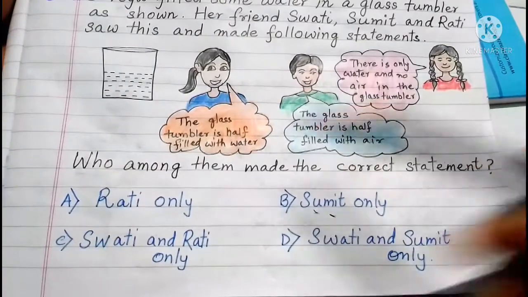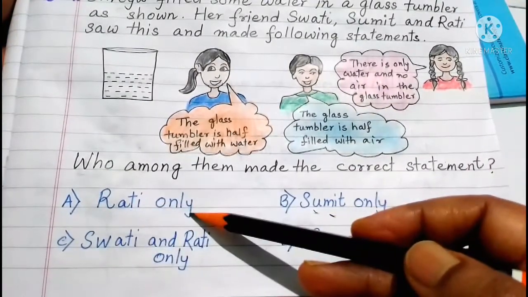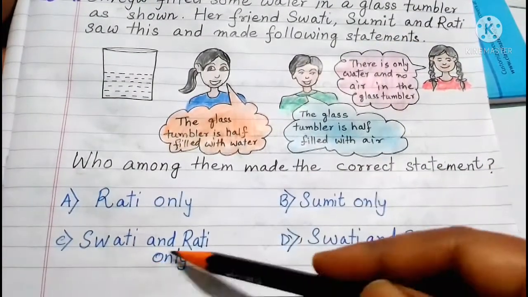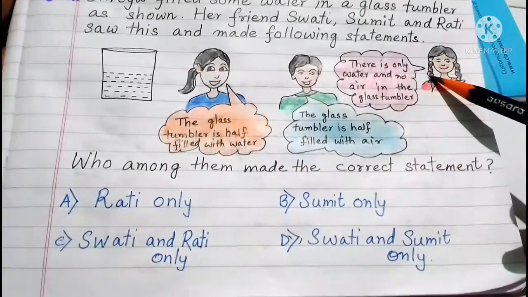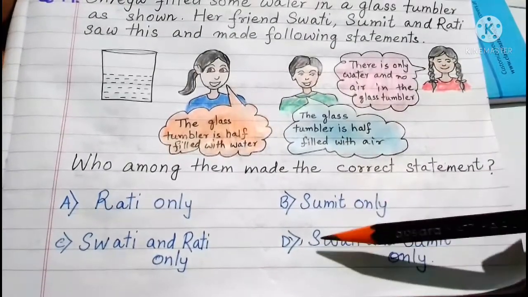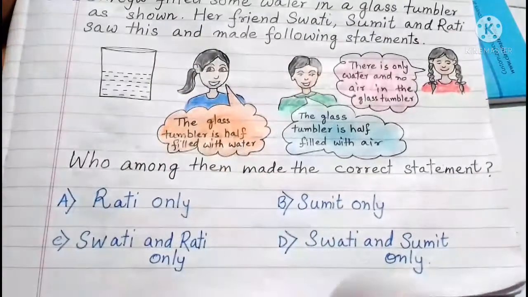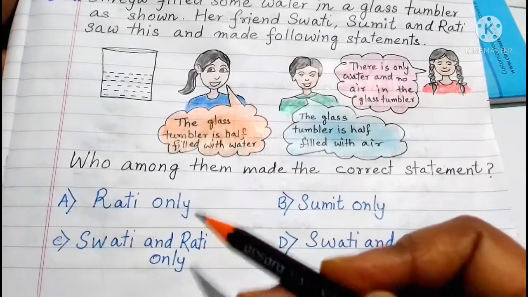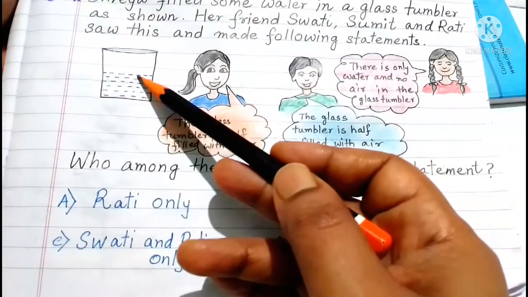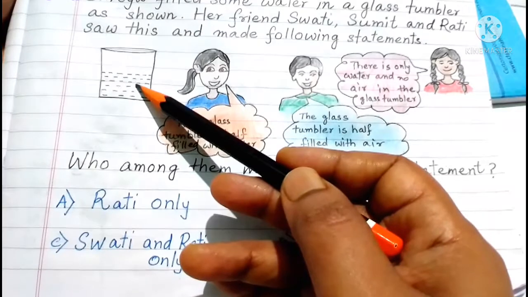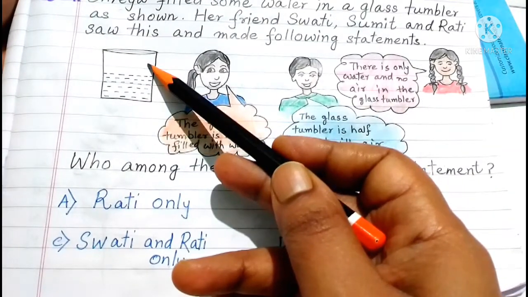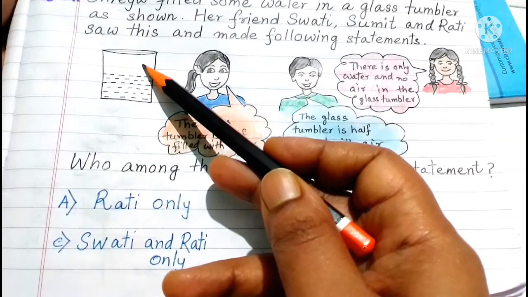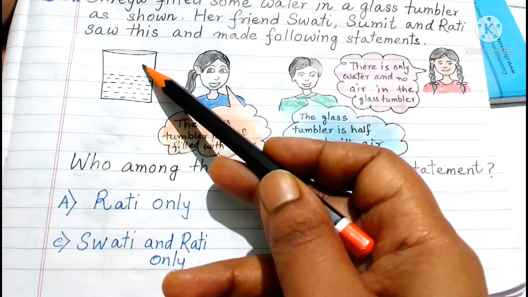Actually, this is the question. So A option is Rati only said correct. Sumit only said correct for B option. And C, Swati and Rati only said correct. And D option is Swati and Sumit said the correct statement. So actually this glass tumbler is half filled with water. So whenever there is nothing in any space, you have to consider that air is present in that space. So anything not present means air is present there.